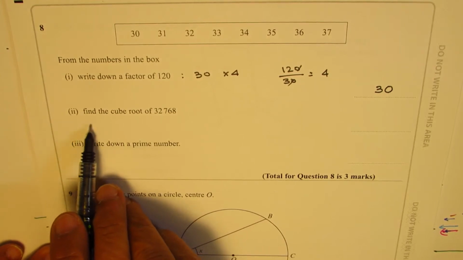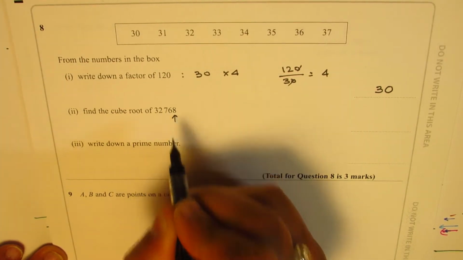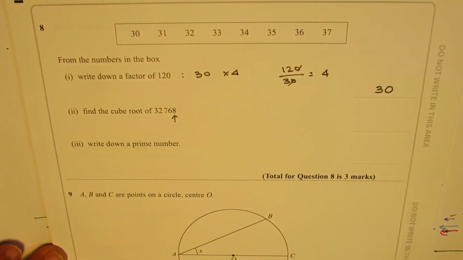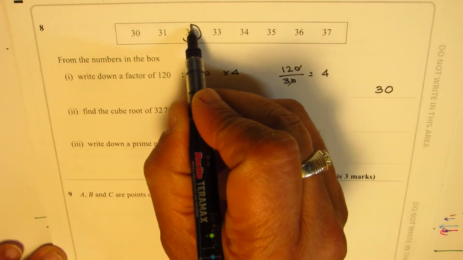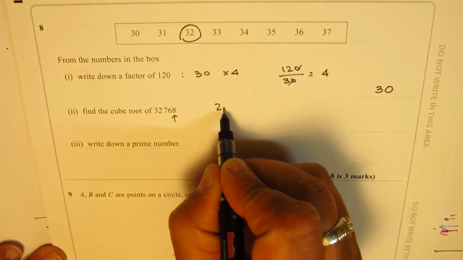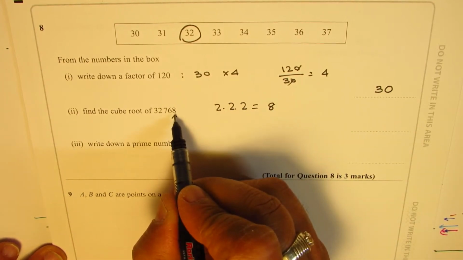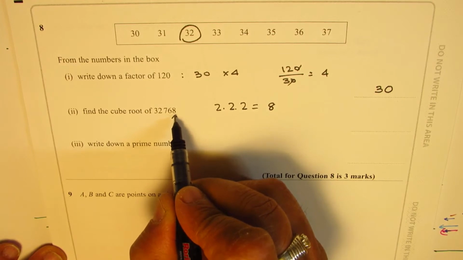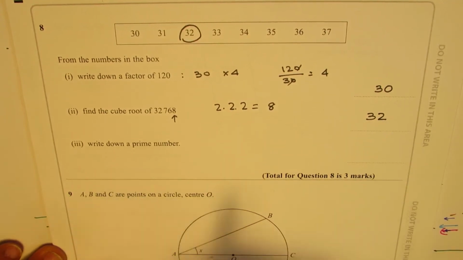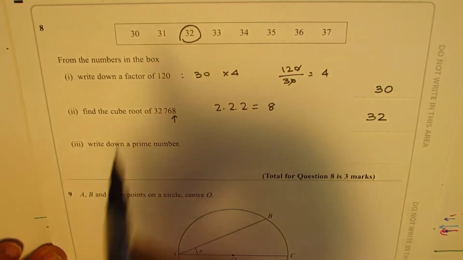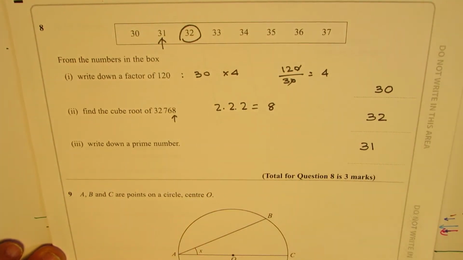Part B is find the cube root of 32768. Now for a cube root you need to multiply some number 3 times itself, right? So then you should get 8 at the end, right? So 32 seems to be the right answer, since 2 times 2 times 2 is 8. So we are ending with 8. You get the idea, right? Since you are ending with 8, that should be the right answer. So the cube root should be 32, right? Now write down a prime number. 31, as we know, is a prime number. So 31 is the answer for this one.